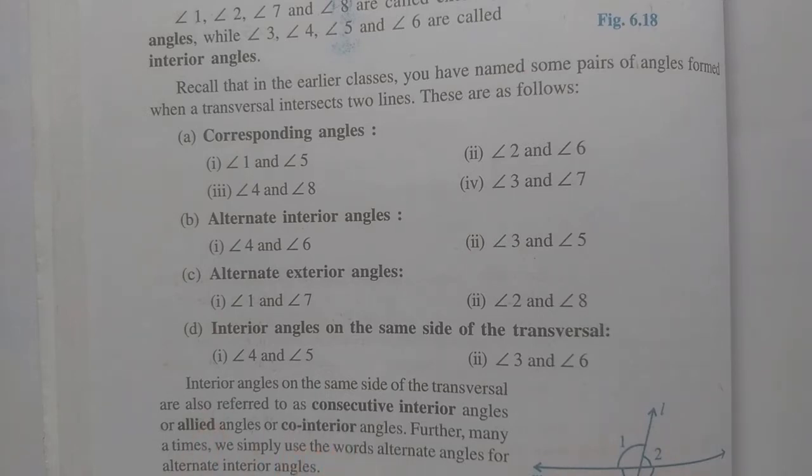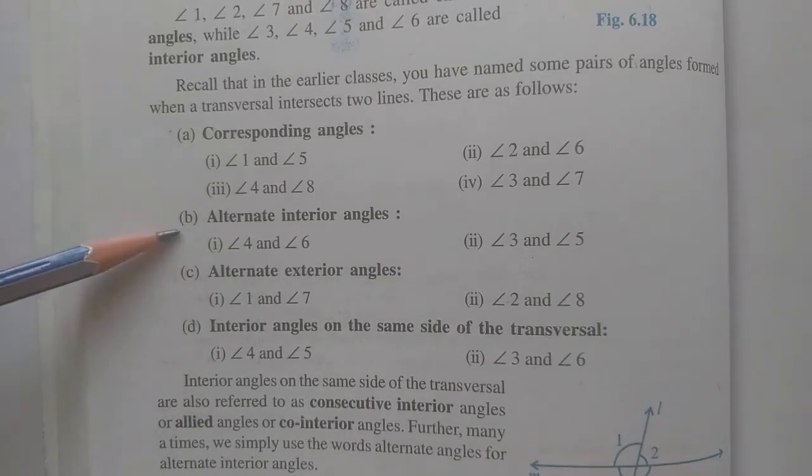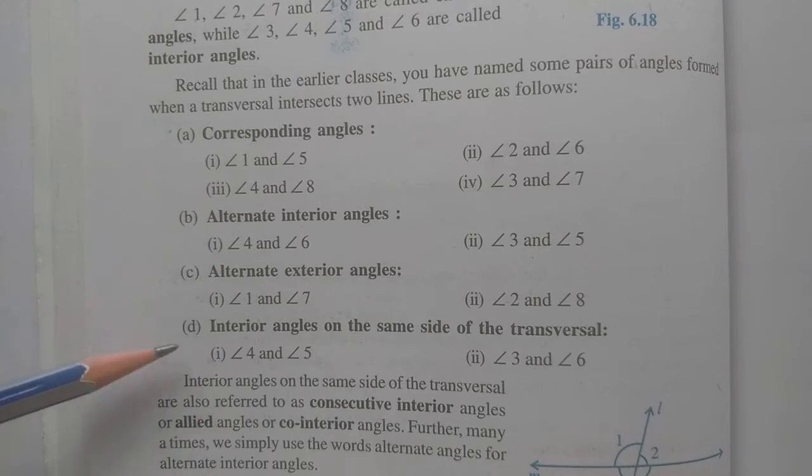Now children, let us study these 4 types of angles: corresponding angles, alternate angles, interior angles on the same side of the transversal.